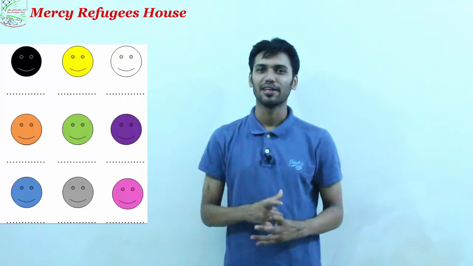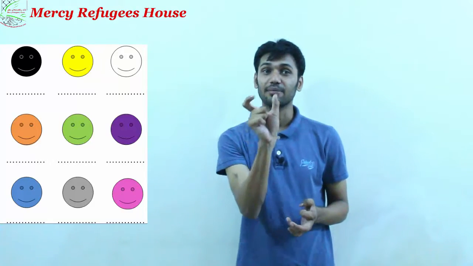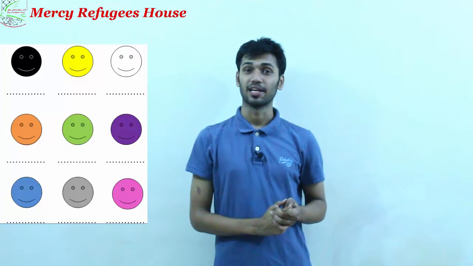Now the next page, what you can see, there are some smileys. All of these smileys are literally smiling just like me. Now ask the student to write down the color's name under the smiley. There is a space given for them to write down the name. The first one is black, then yellow, then white, then orange, then green, then purple, then blue, then gray, and then the pink smiley.